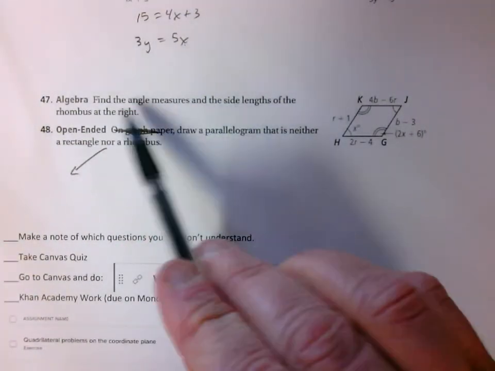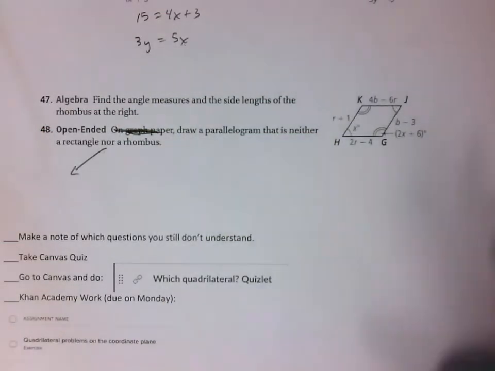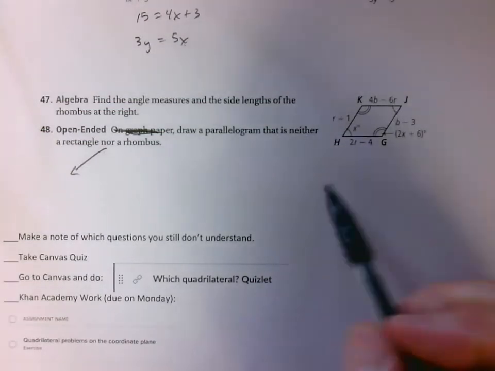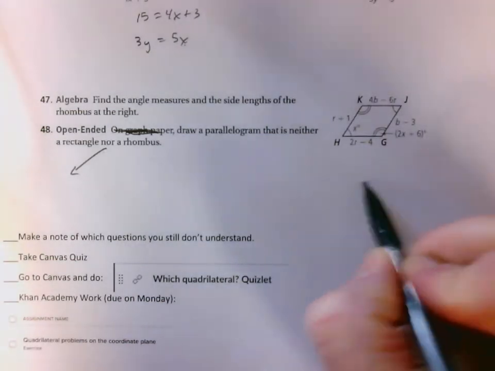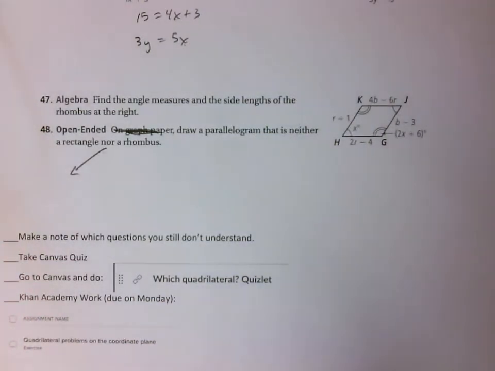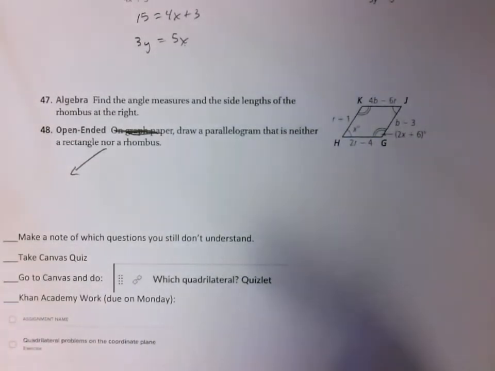Find the angle measures and sides of the rhombus at the right. Okay. Whew, lots of stuff on there. So start with whatever you want to start with. Find things that are equal and set them equal to each other. So with the rhombus, all four sides, you can set any side equal to any other side.